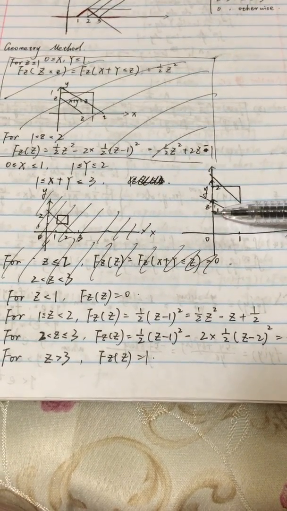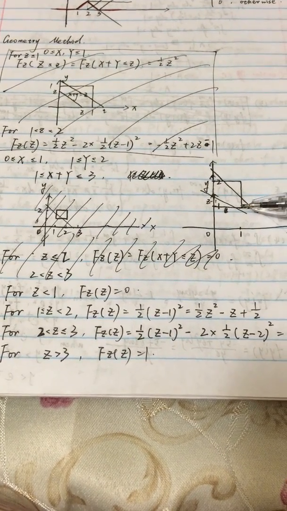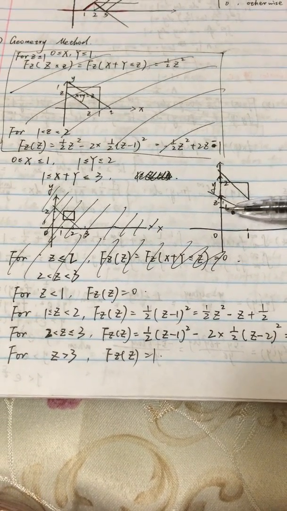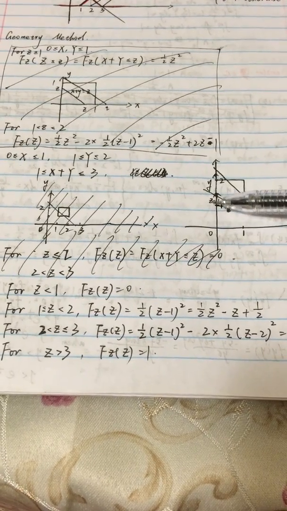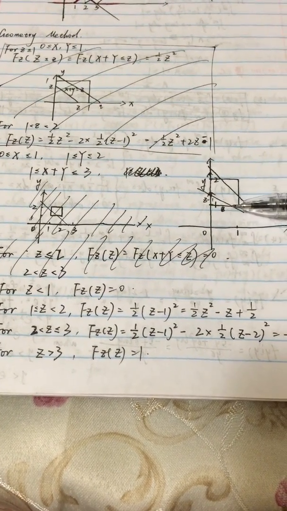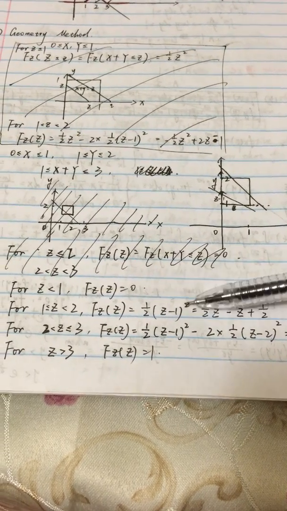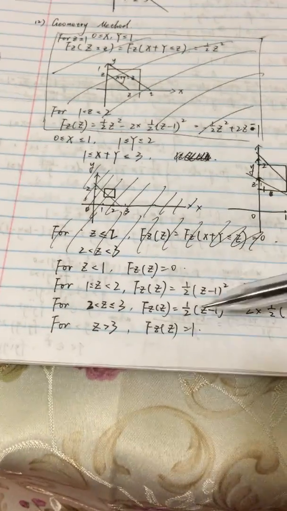So it's 1/2 times z minus 1. This length is z, this is 1, so this length is z minus 1, and here is also z minus 1. So the common area is like this, which is expressed this way.